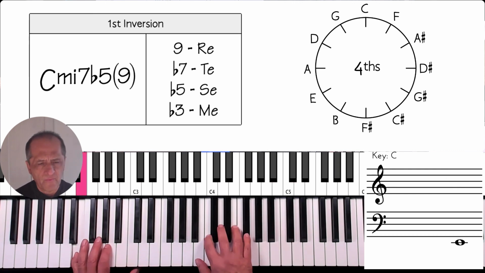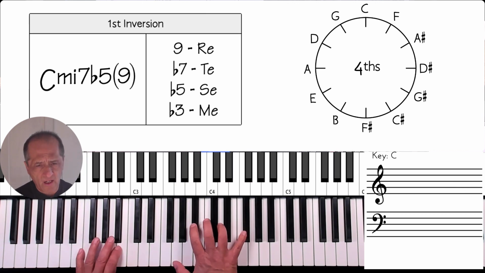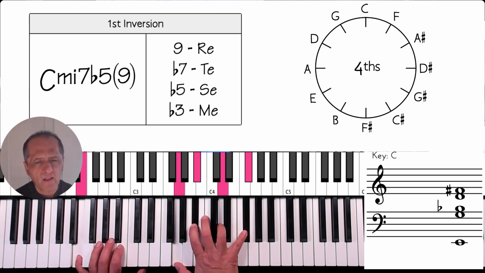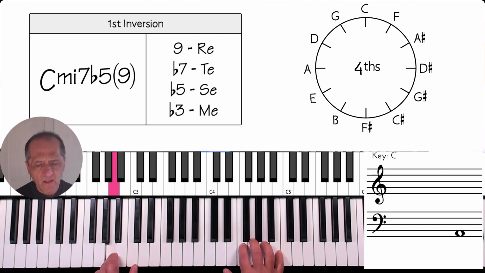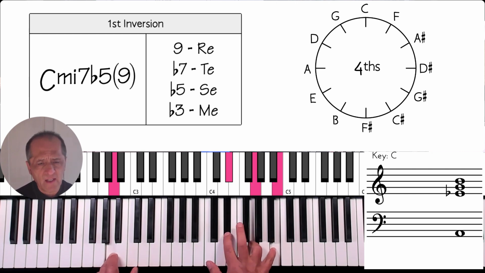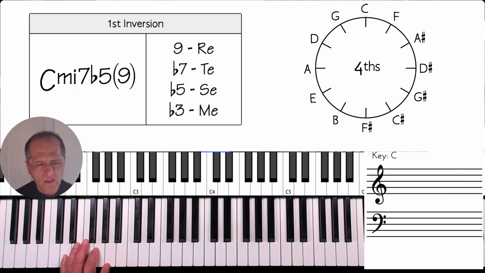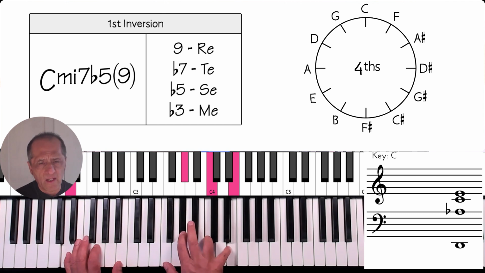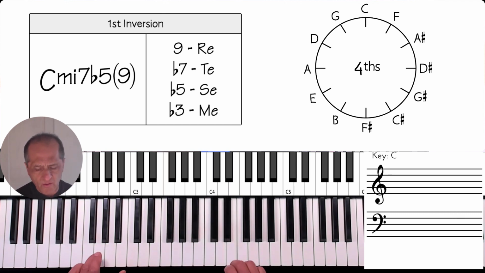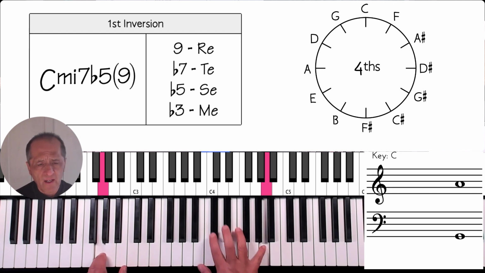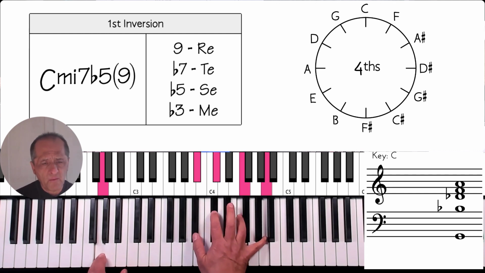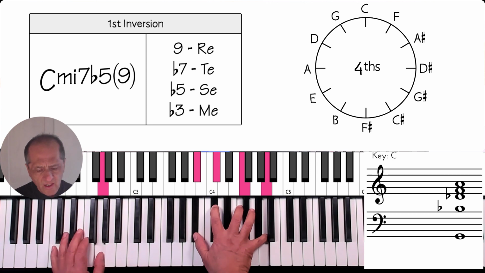E, re, te, se, me. A, re, te, se, me. D, re, te, se, me. G, re, te, se, me. And back to C.